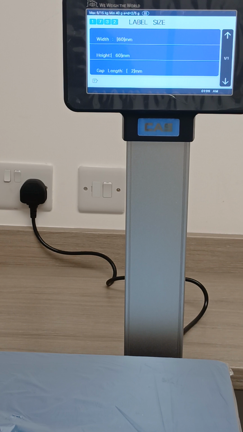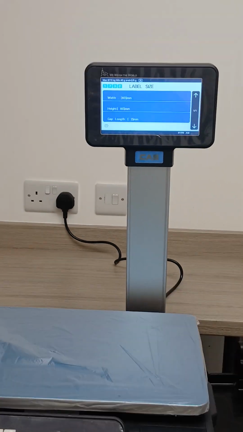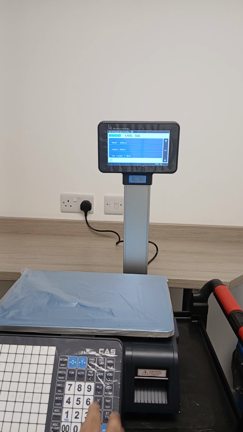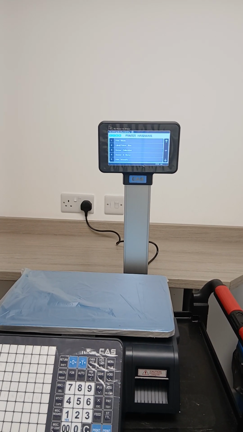And the gap between the labels, that's usually 2mm, unless you've had some custom labels made for you and they've got a different gap. So once you've set the height to either 40 or 60, then press the save button. And then that completes the setup.